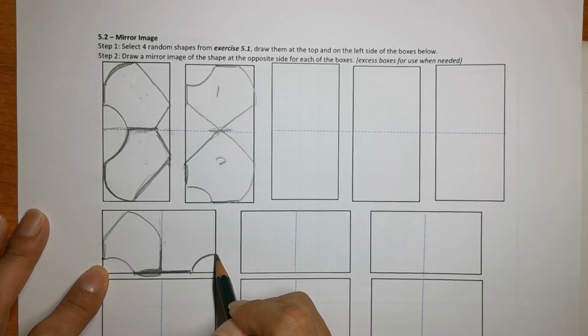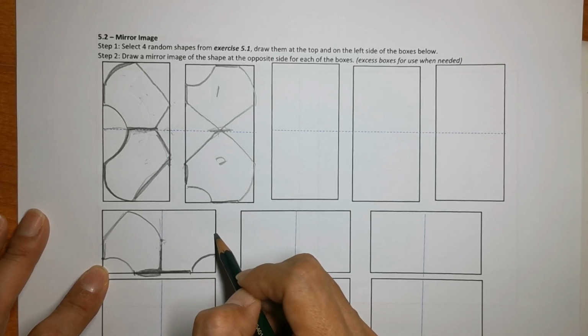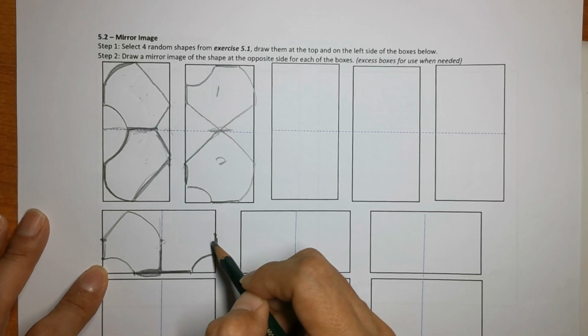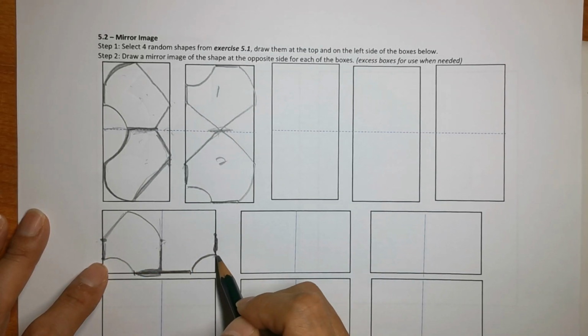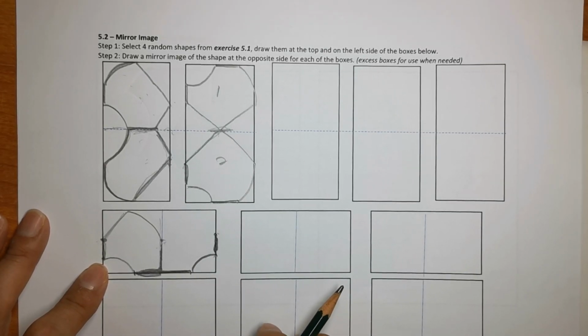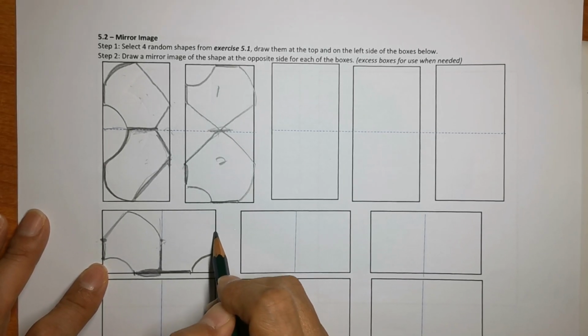There is a curve. This point, the reflection is down here. One straight line, because there's a straight line joining this point to here. So I will draw it. I will join the two points here.